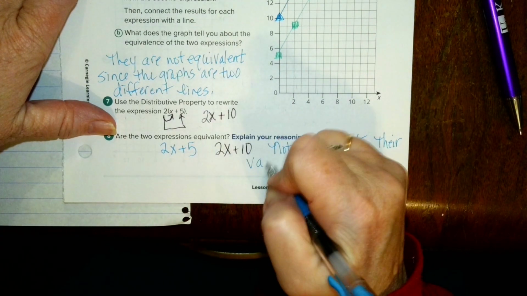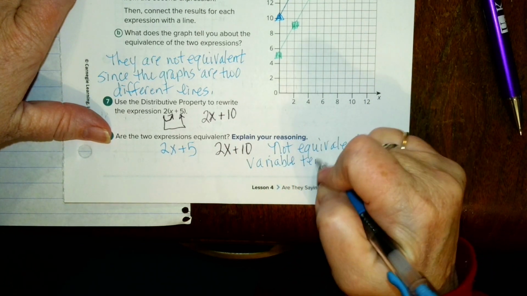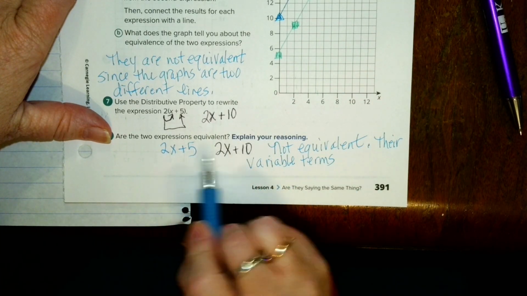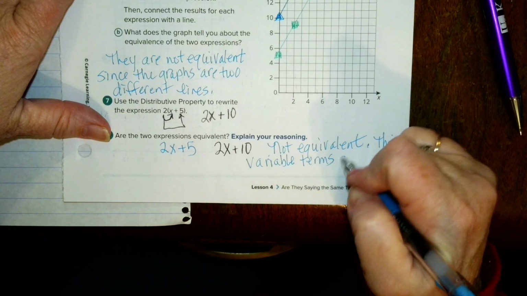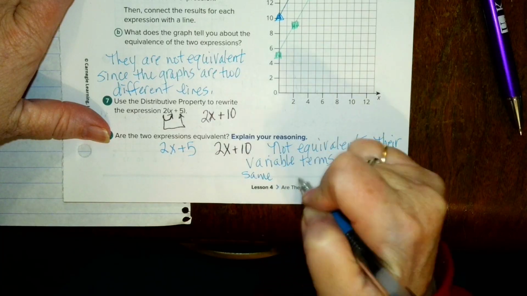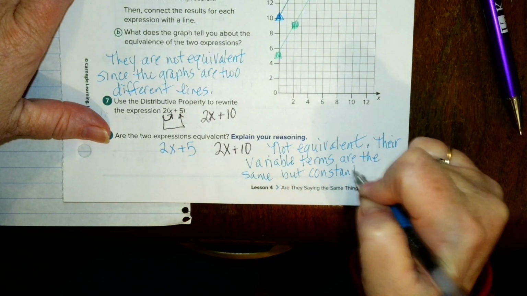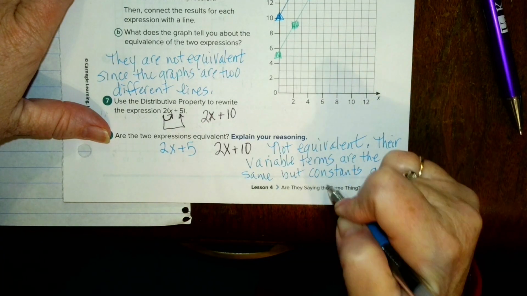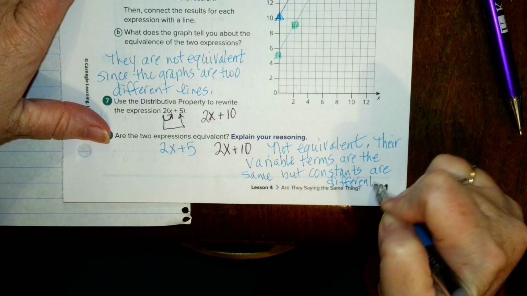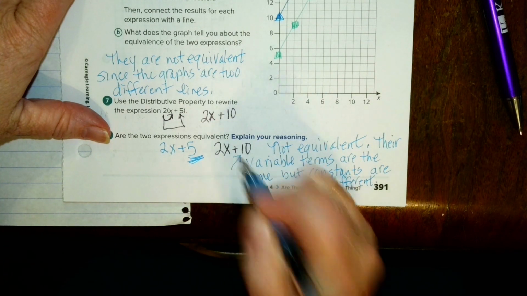Their variable terms are the same, but the constants are different. Because this constant's a 5 and this one is a 10.